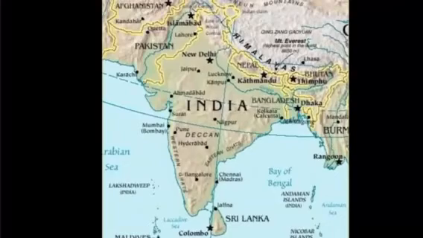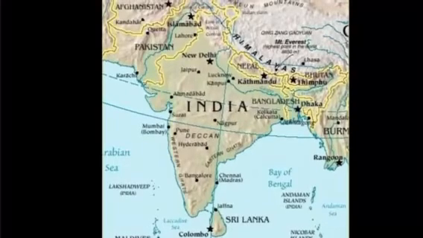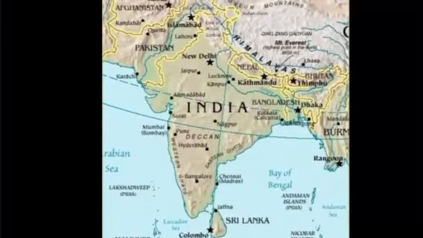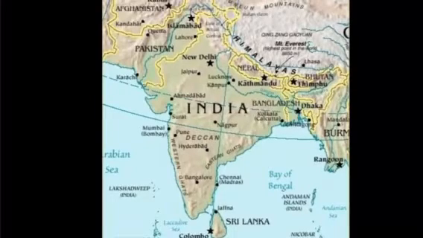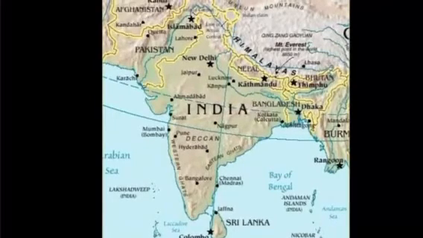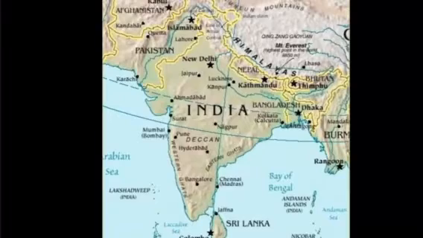Much of India has a tropical climate, and monsoons, or seasonal winds, help shape life. In winter, monsoon winds blow from the land to the sea, and in summer it reverses.